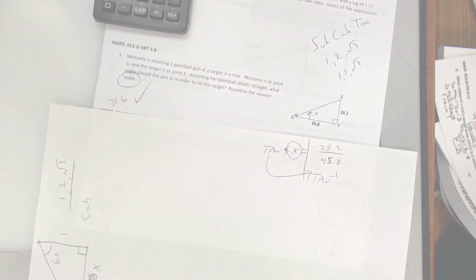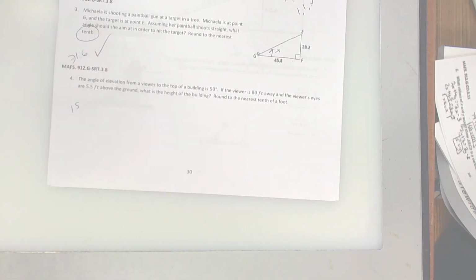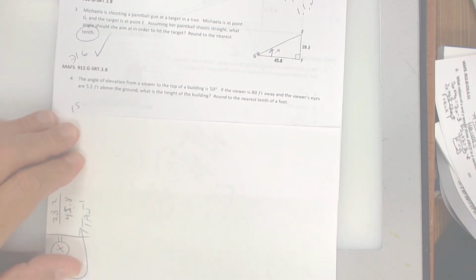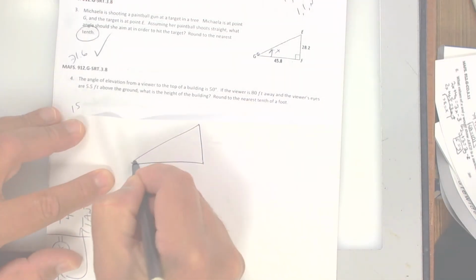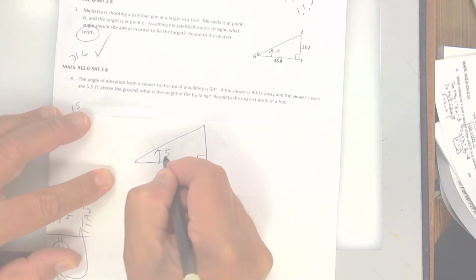Okay, put a star by that and rework it. Look at the next one. Try that one. The angle of elevation from a viewer to the top of the building is 50 degrees. All right, let's try that. Draw a right triangle. The angle of elevation is 50 degrees.